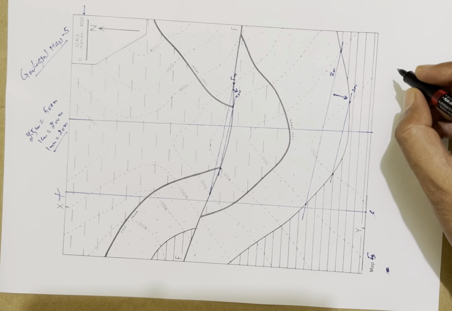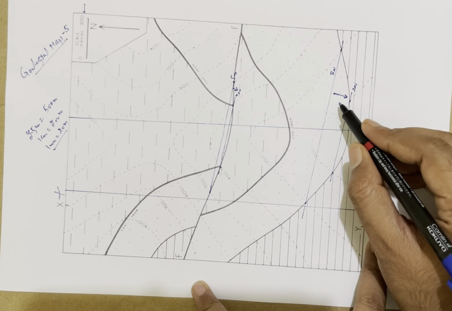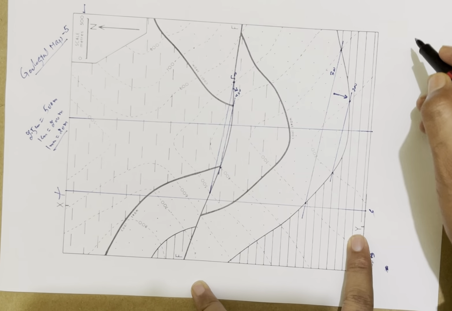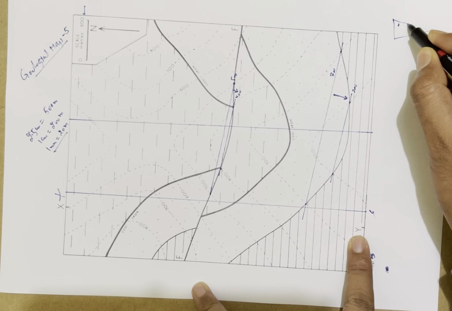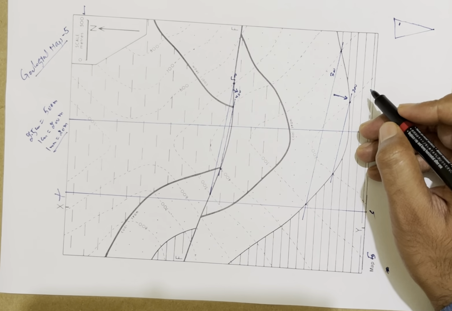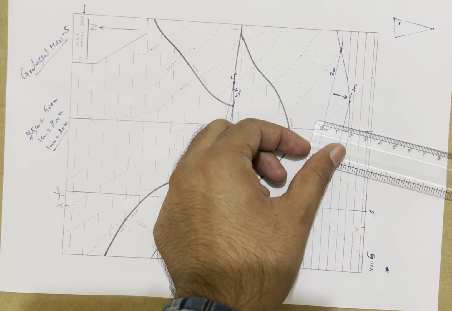And if we want to find out the true dip amount for this and this, how much distance it is, we have to measure at 90 degrees.